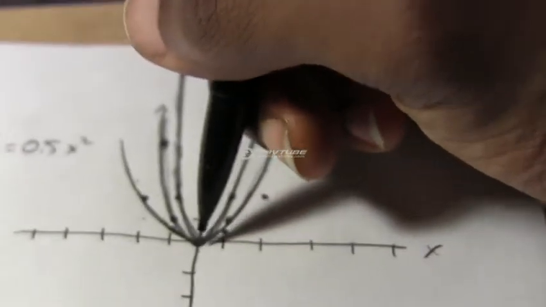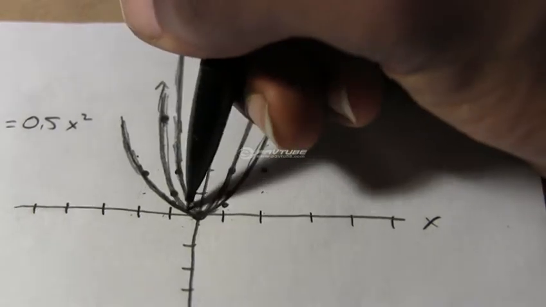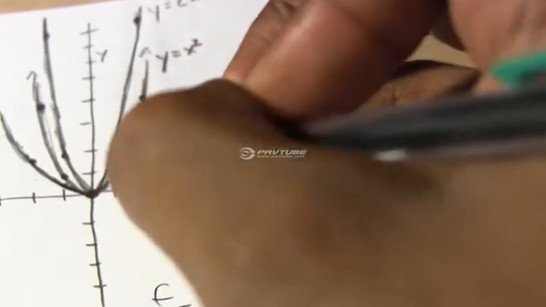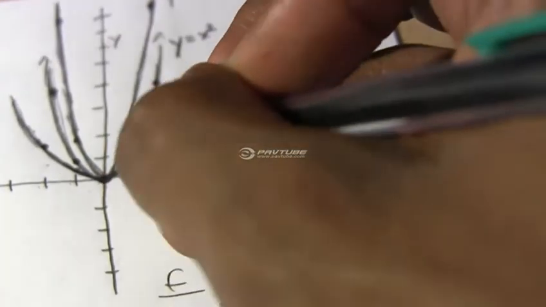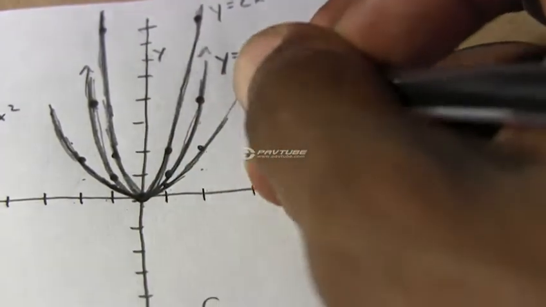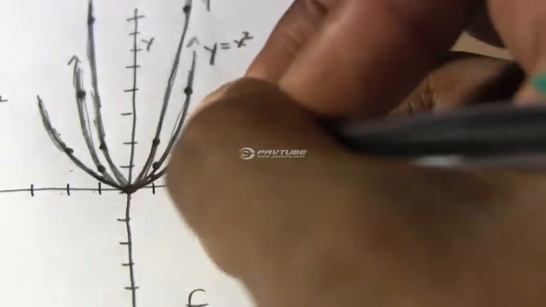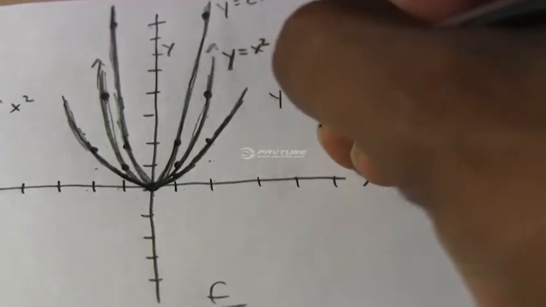Oh crap, I'm not seeing it. There we go, sorry. So we connect our dots like this. Alright, and we're going to connect our dots like this. Alright, and now if I had drawn this right, this would be symmetrical. And it's kind of symmetrical, but it's not all the way there.